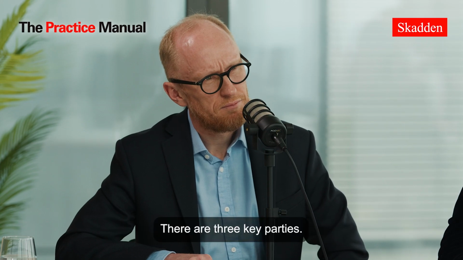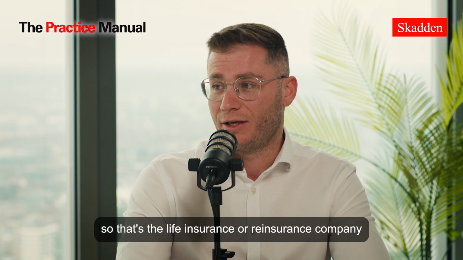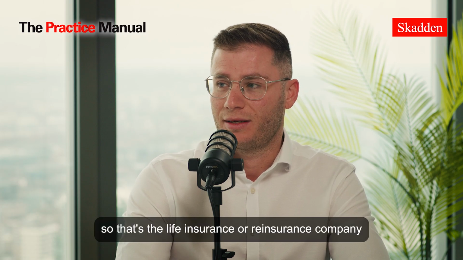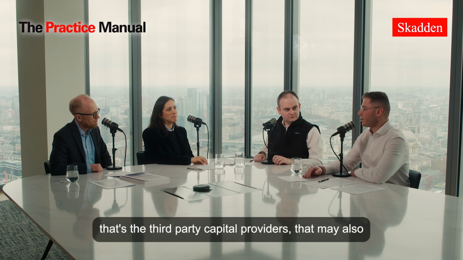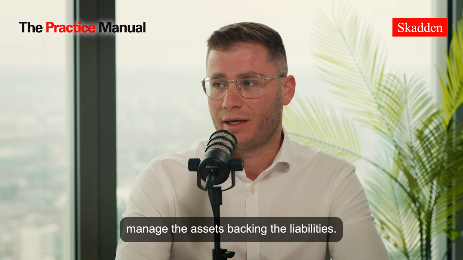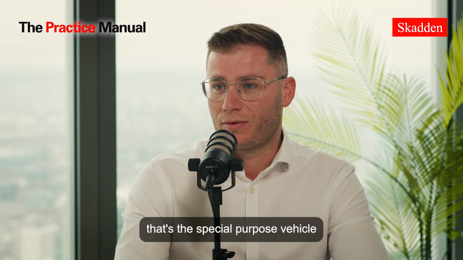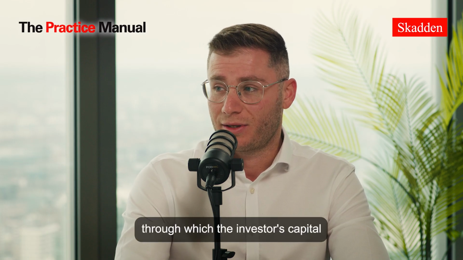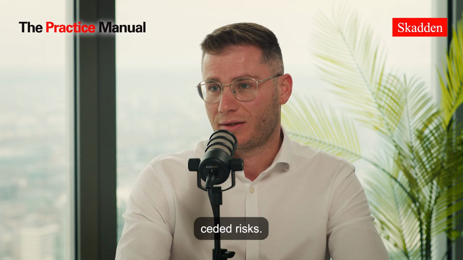There are three key parties. First, the sponsor. So that's the life insurance or reinsurance company ceding risks. Second, the investor. That's the third-party capital providers that may also manage the assets backing the liabilities. Third, the reinsurance sidecar itself. That's the special purpose vehicle through which the investor's capital provides capacity for the sponsor's ceded risks.